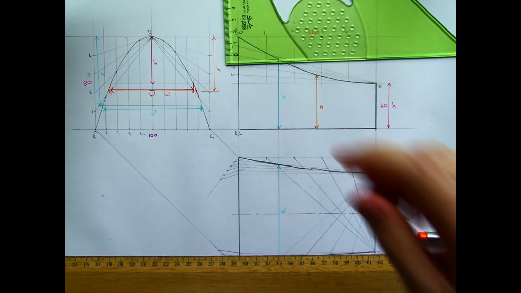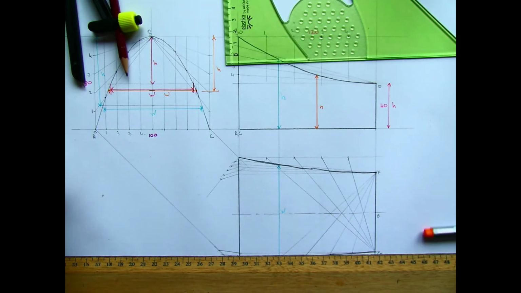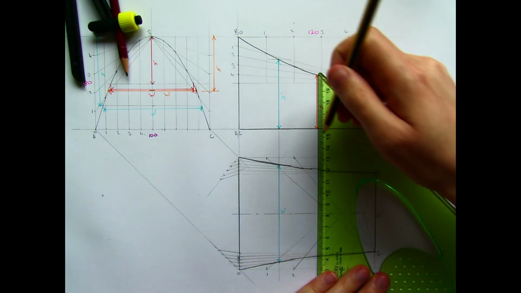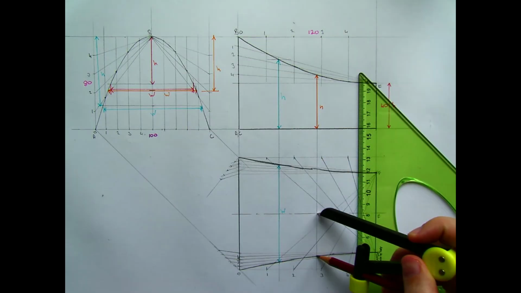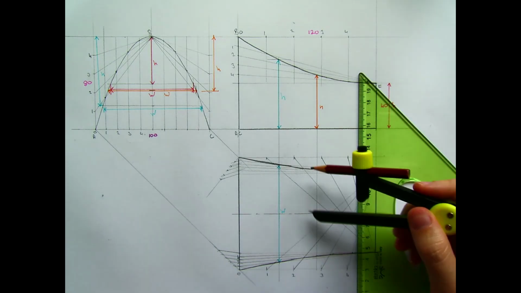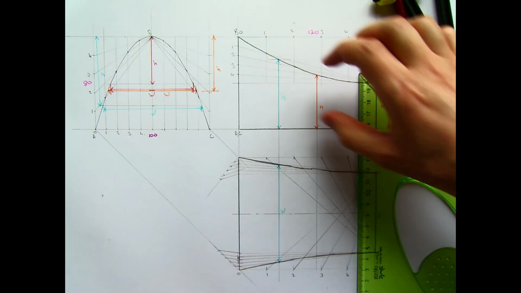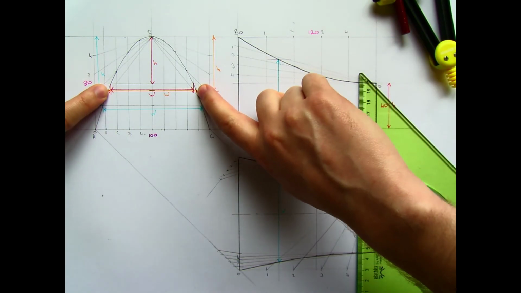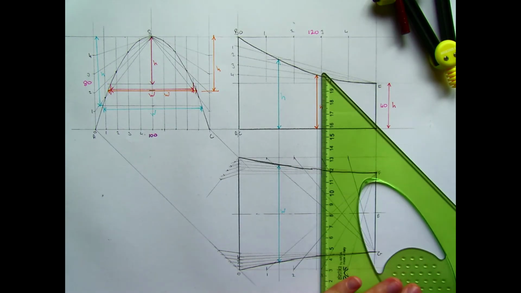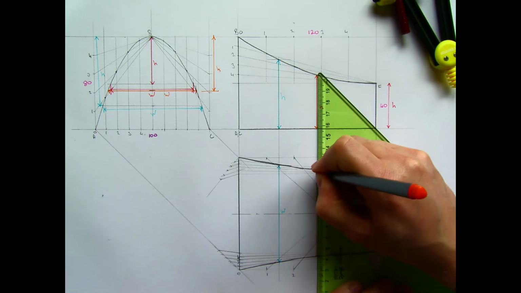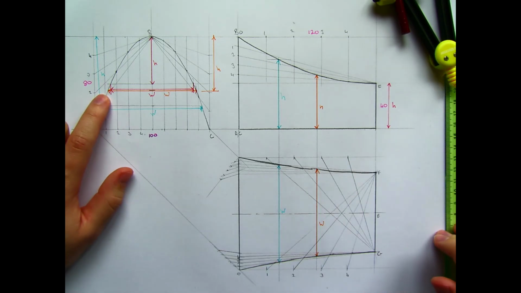And if I check that width down here now, directly below where it is in the elevation, I end up with the same width. So that gives me this point, and here also, so I end up with the same width. So finding a height here gives me a corresponding width in this view, which will end up being the same width as it is here. So this width here, this orange width, is the same as the orange width over here.